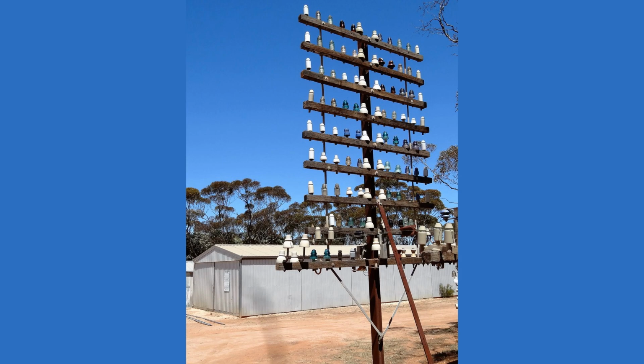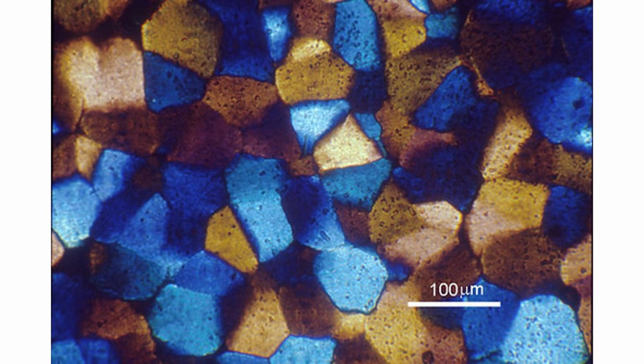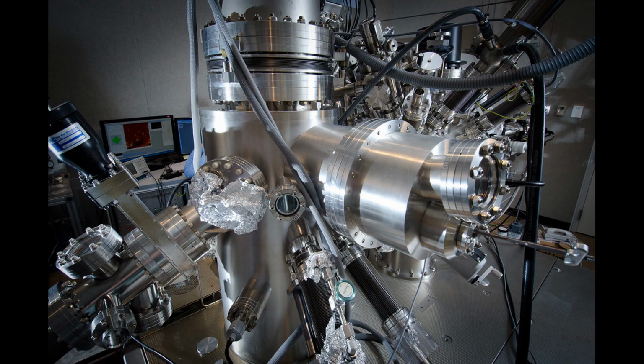Ceramics are also highly resistant to heat. They can withstand temperatures that would melt most metals and plastics, which makes them useful in high-temperature applications like furnaces and kilns.